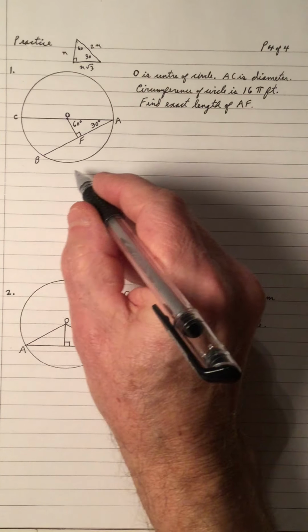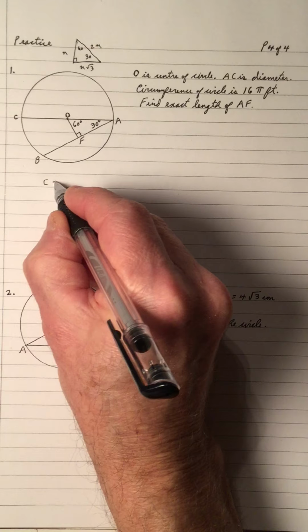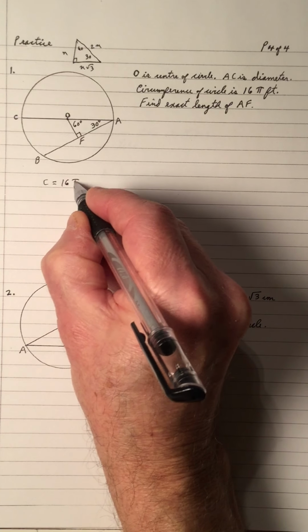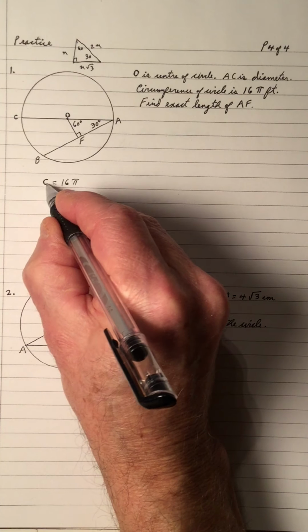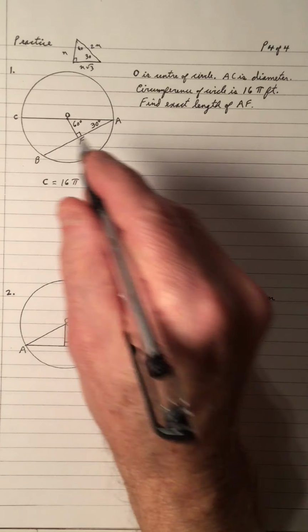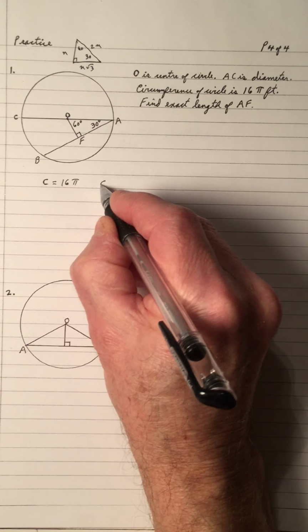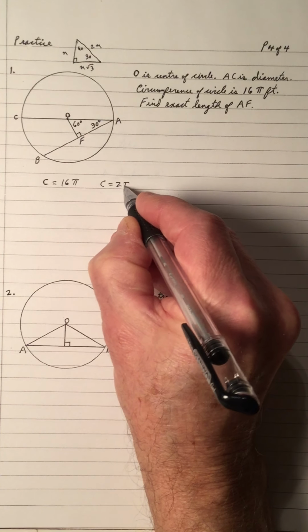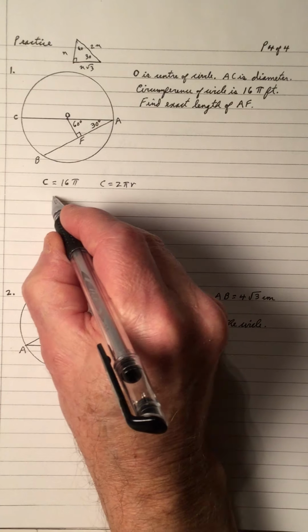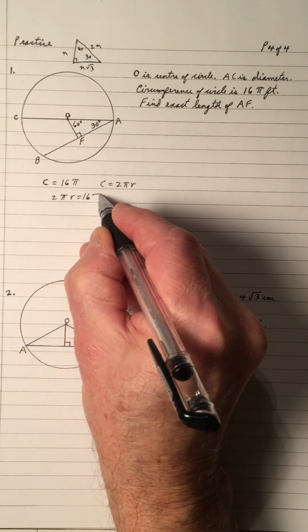But this is a little bit different because I said the circumference of C is 16 pi. So if I have the circumference, I need to get what one of the lengths are. So the circumference of a circle is 2 pi r. That means that 2 pi r equals 16 pi.